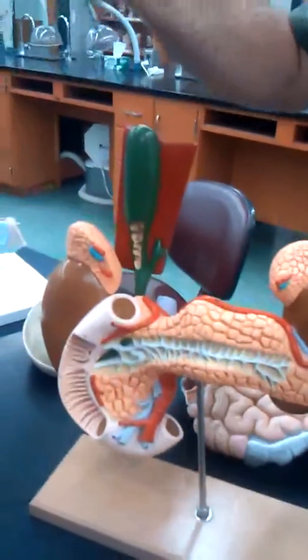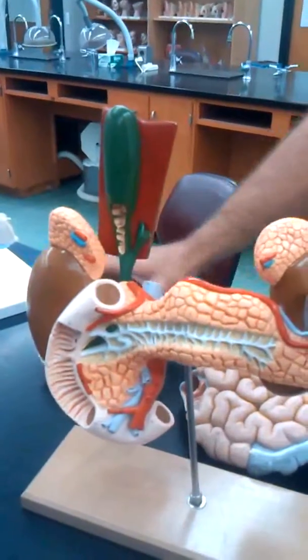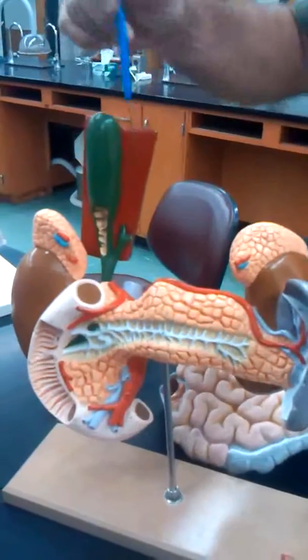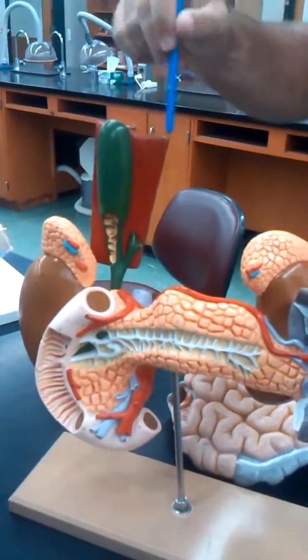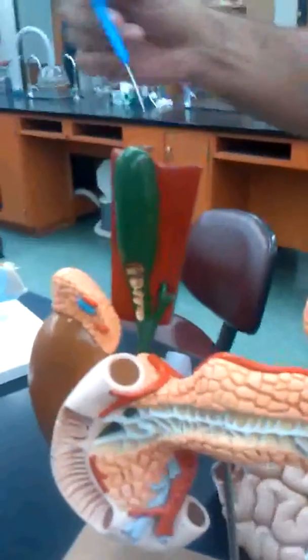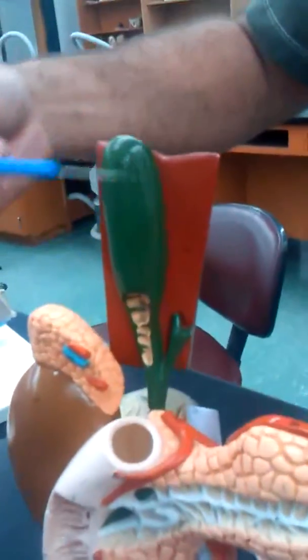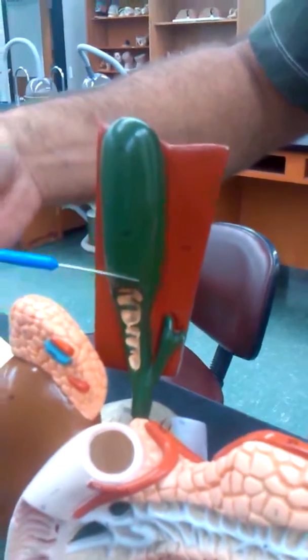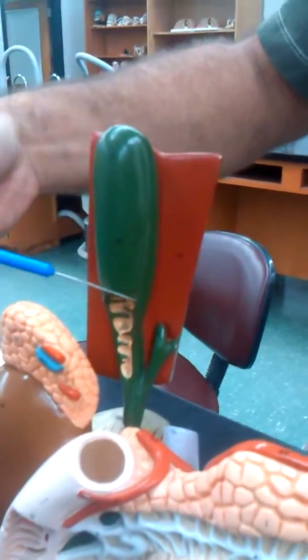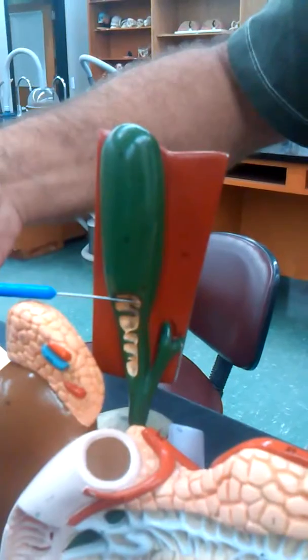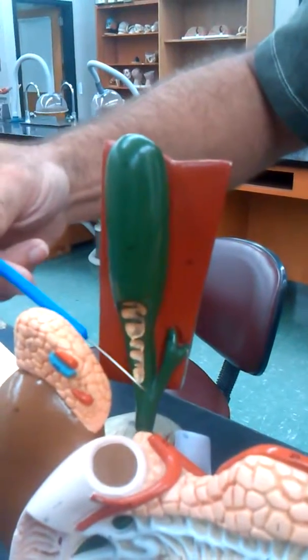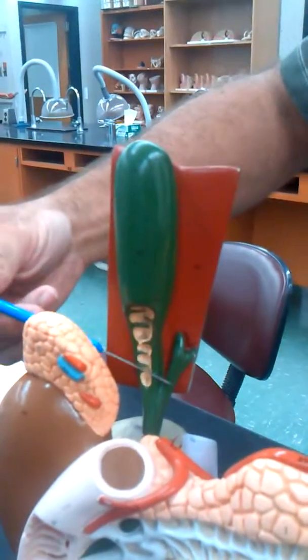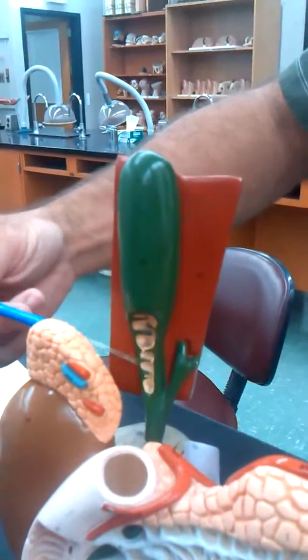Let's continue with these models here. We'll talk about this area here. What you see in red is the liver. The large green sac right here is your gallbladder. The duct that leads directly from your gallbladder, starting just about here and going down to this area, is called your cystic duct.